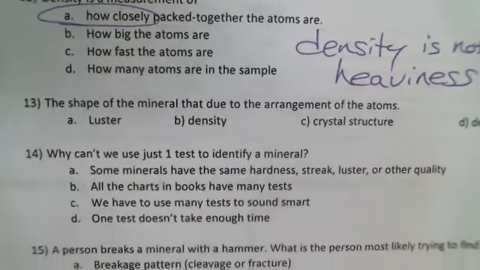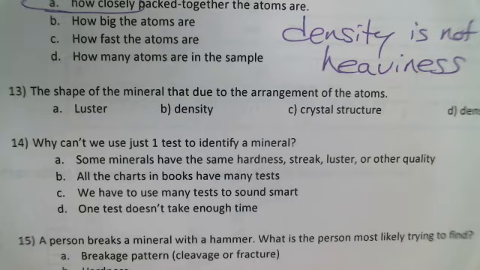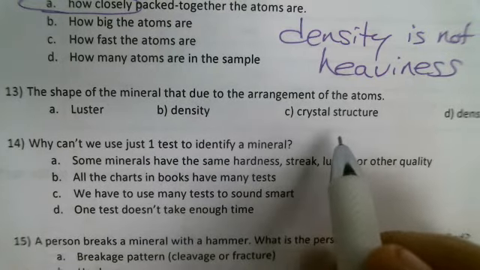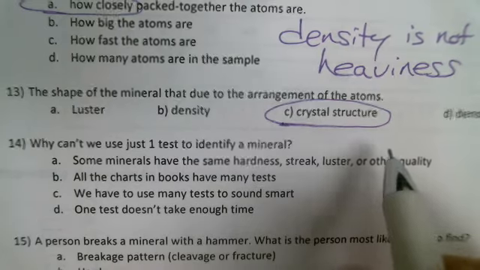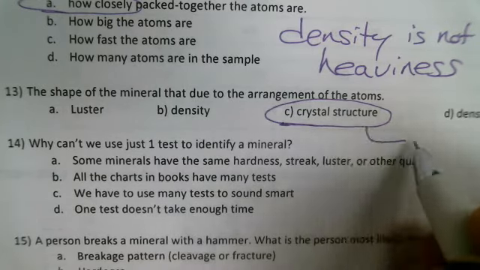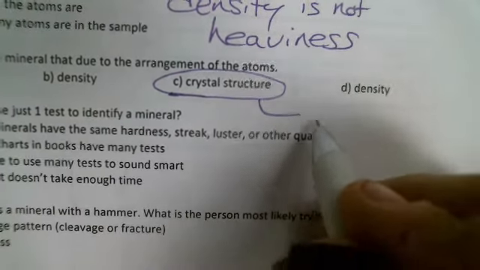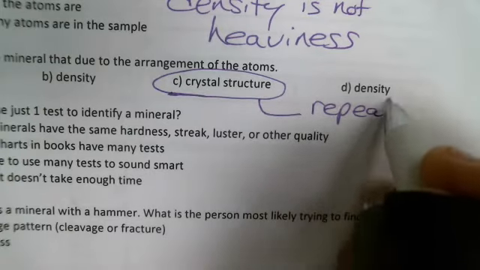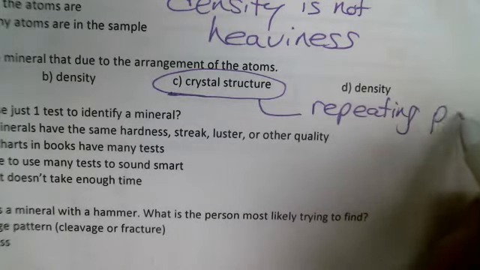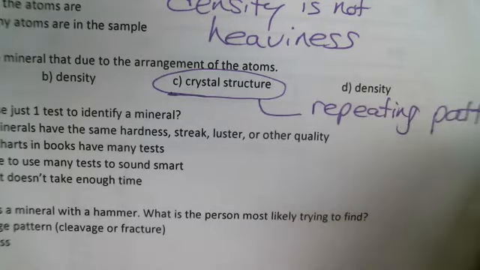Number 13. The shape of a mineral is due to the arrangement of an atom's, that is going to be crystal structure. I want you to write off to the side here that the crystal structure is the repeating pattern of atoms.